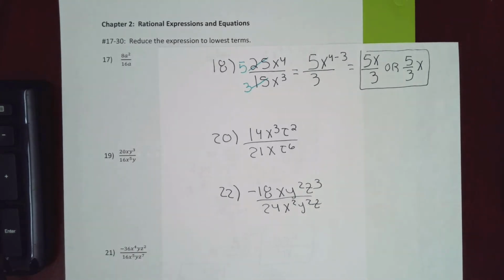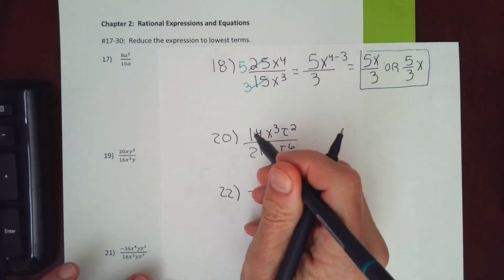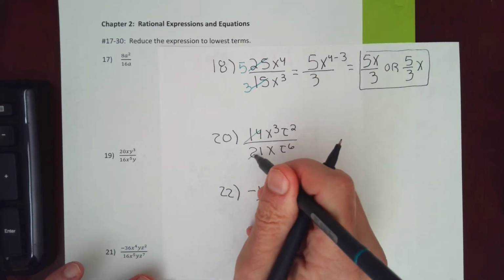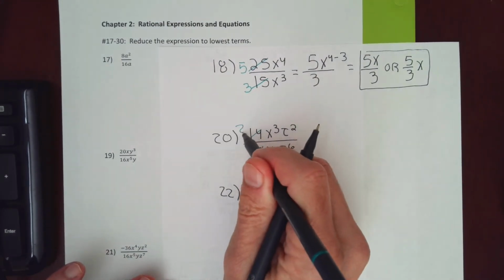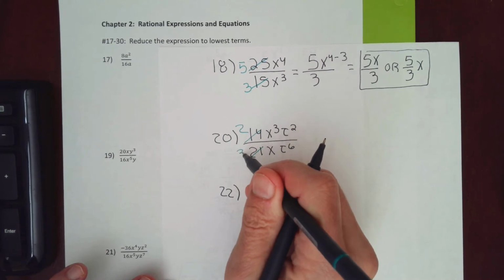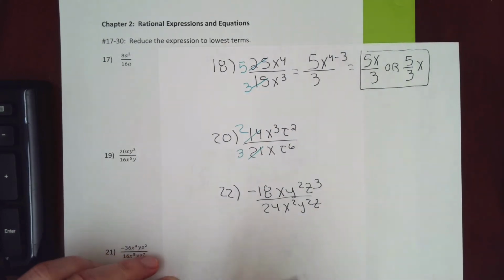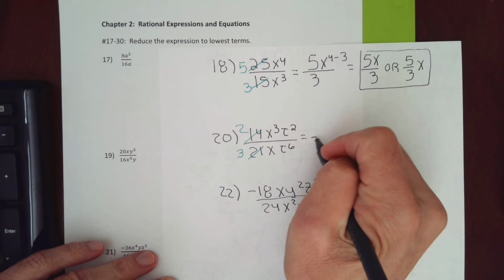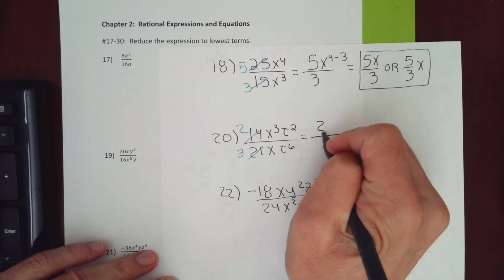I'll do the same for 20. 14 over 21 I'm going to reduce by 7. I'm going to go 14 divided by 7 is 2, 21 divided by 7 is 3, and get the fraction 2/3.